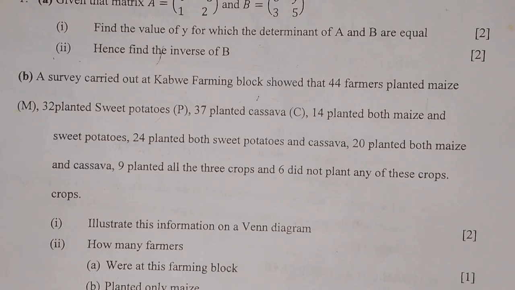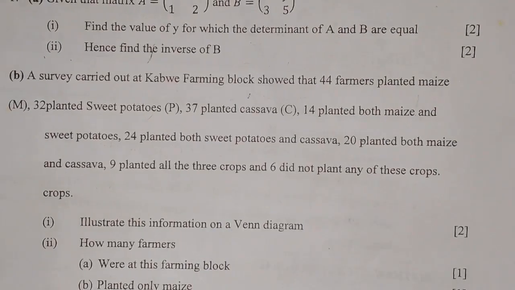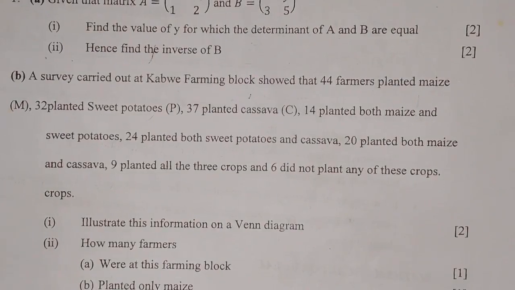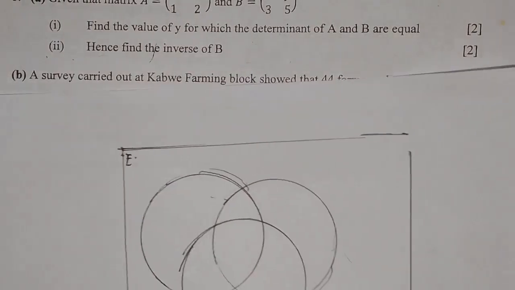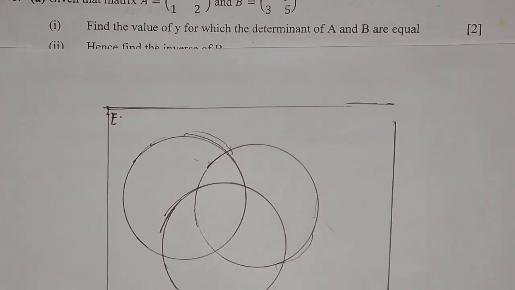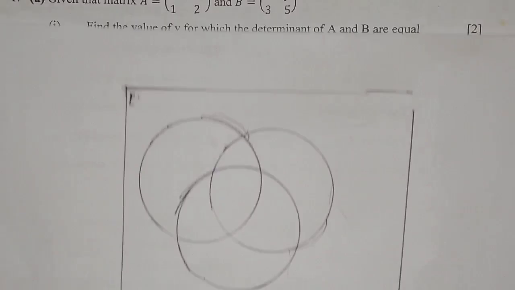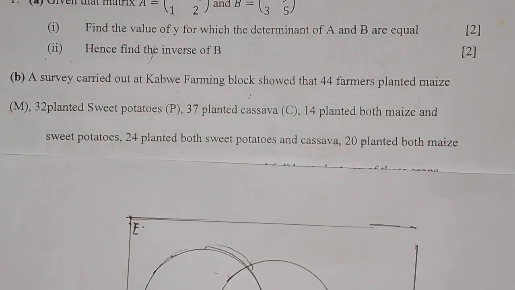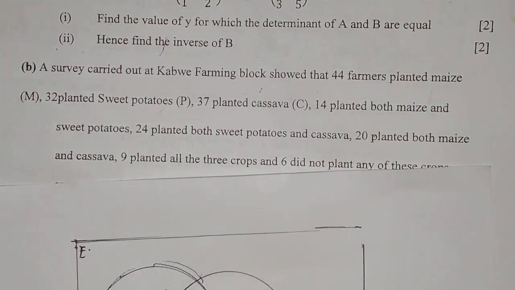So we have question 1, which says illustrate this information on the Venn diagram, and this has 2 marks. So you're going to sketch your Venn diagram. This is just a simple sketch of the Venn diagram. This is the universal set, and we have the sets here. Let's now label our sets.